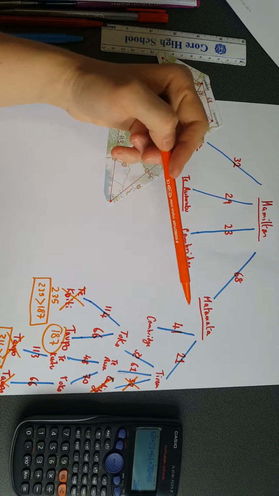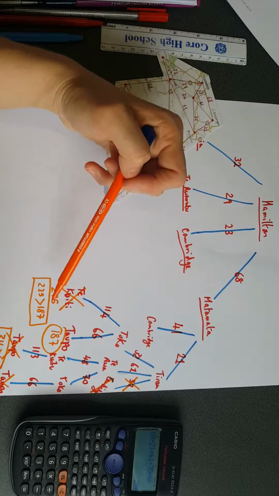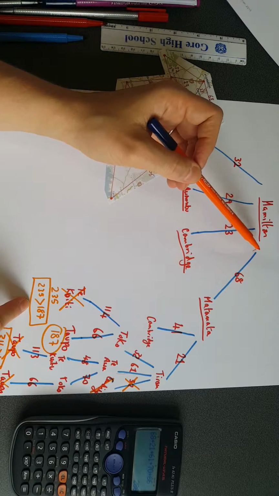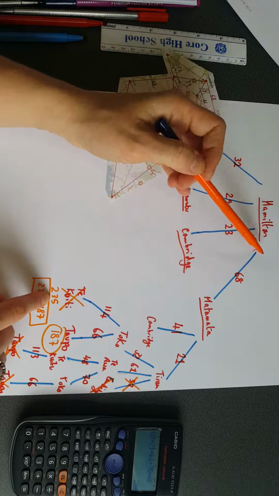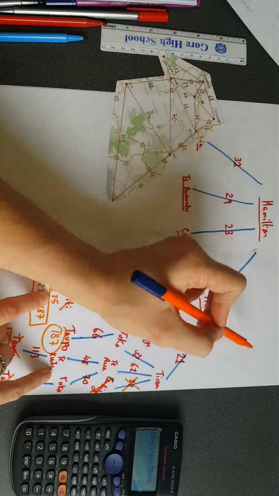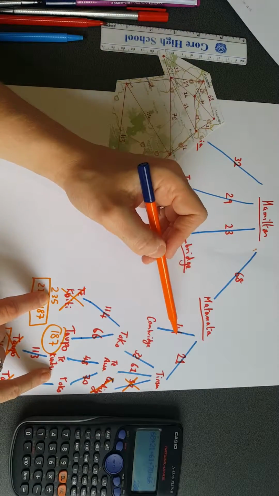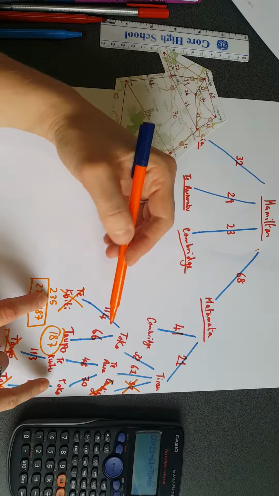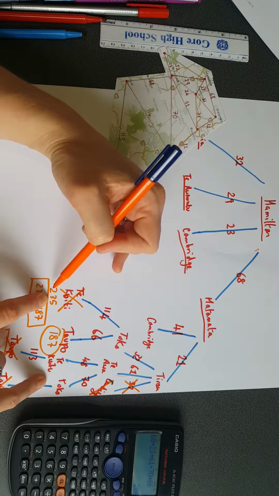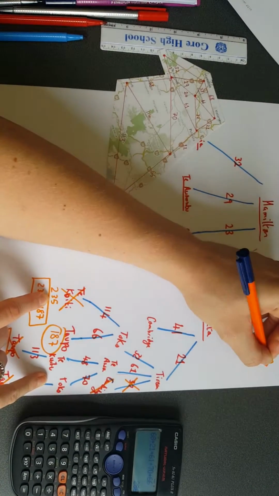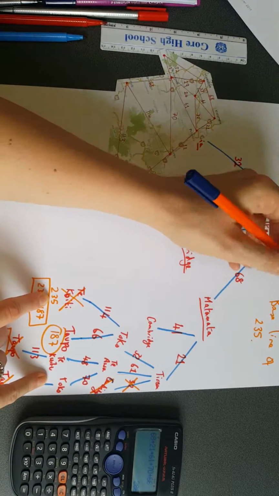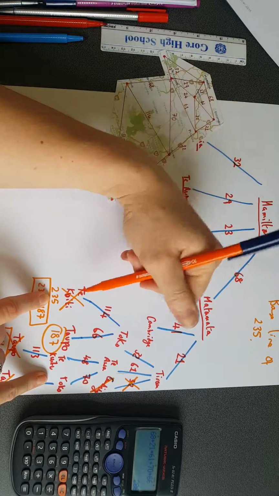And let's highlight that so I don't forget. And then Cambridge to Tirau is going to be 24. So now, from Tirau, I can only do one junction. I can only draw one arc or bridge, and that would be 32, and that would take me straight to Tokoroa. From Tokoroa, I would go back on myself to do 114.